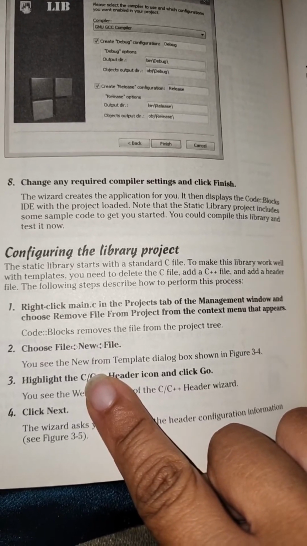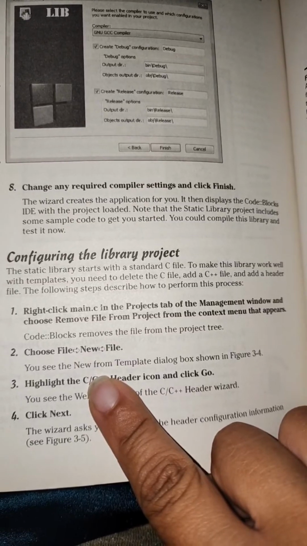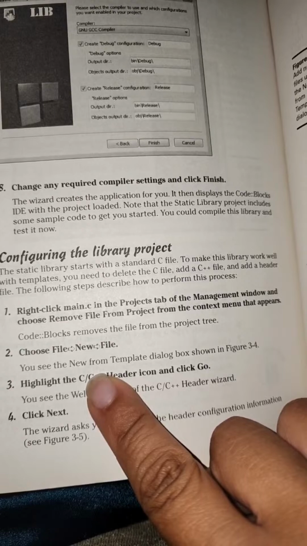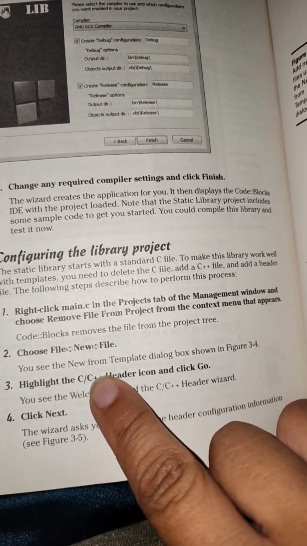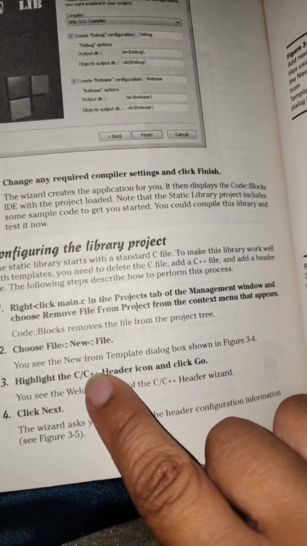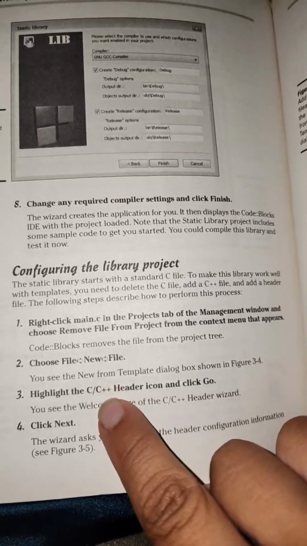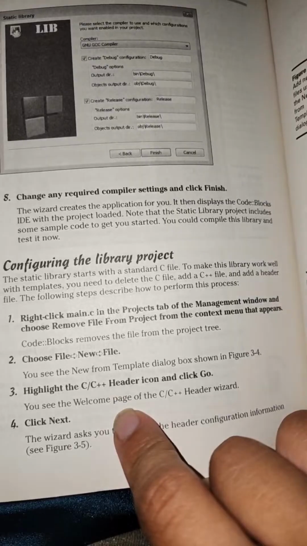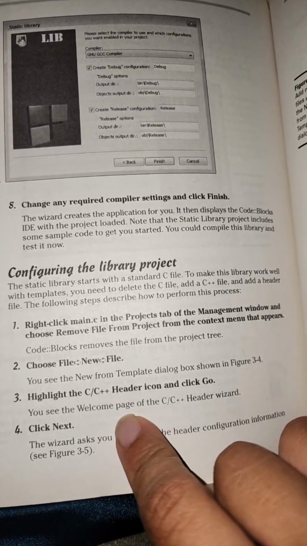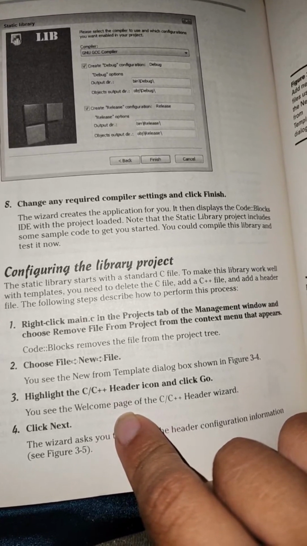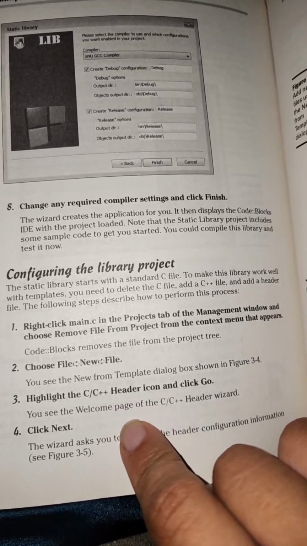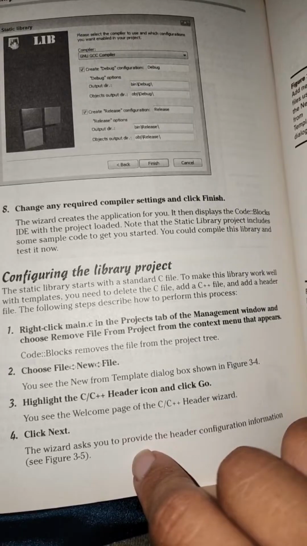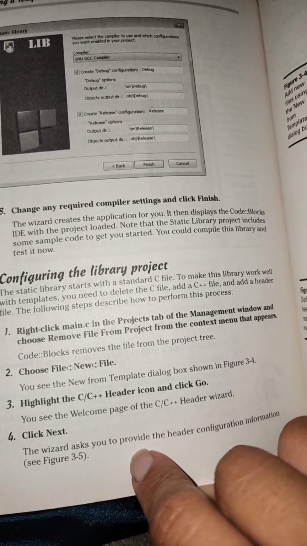2. Choose File, New, File. You see the New from Template dialog box shown in Figure 3-4. 3. Highlight the C++ header icon and click Go. You see the welcome page of the C++ header wizard. 4. Click Next. The wizard asks you to provide the header configuration information.